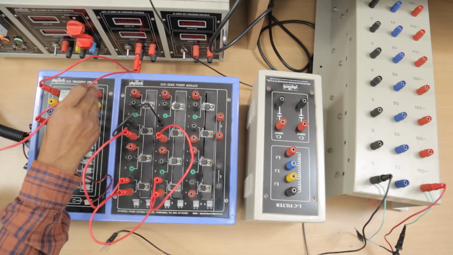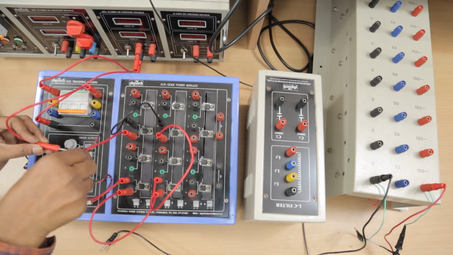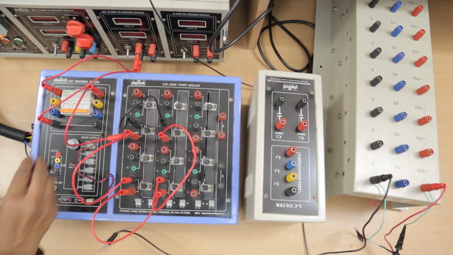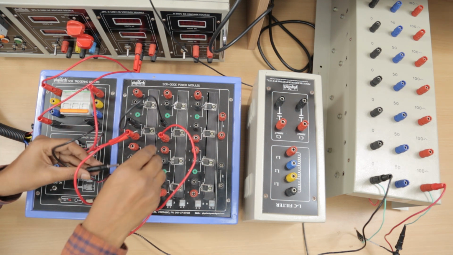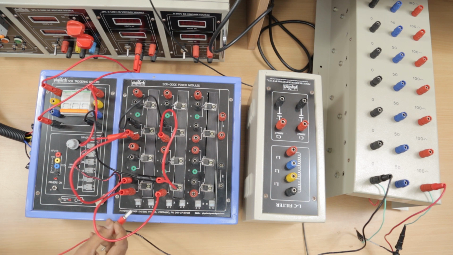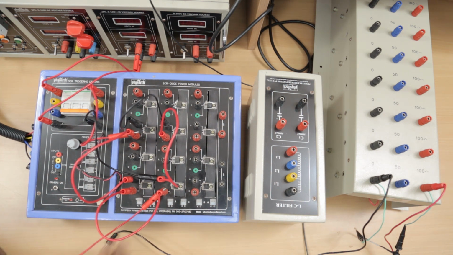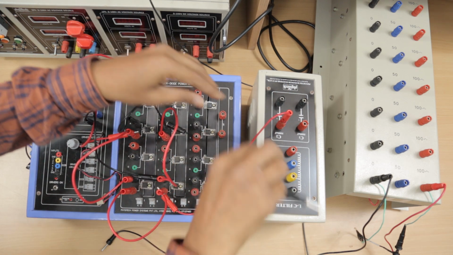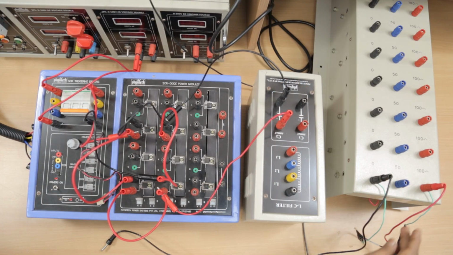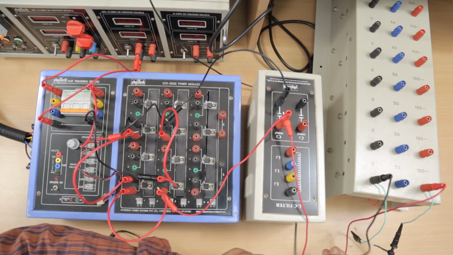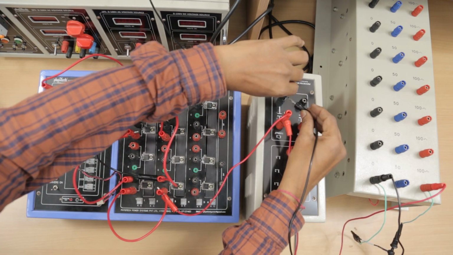And from the MCB output phase terminal to the D1 cathode, D4 anode joining point. From the output of the MCB neutral terminal to the D3 cathode and D2 anode joining point. From the D4 cathode and D2 cathode joining point to the capacitor positive terminal, and D1 D3 anode joining point to the capacitor negative terminal. Load positive terminal connects to the capacitor positive terminal, and the other load terminal is connected to the capacitor negative terminal.